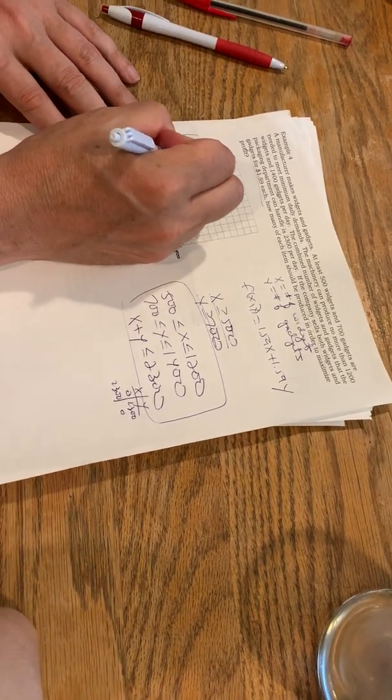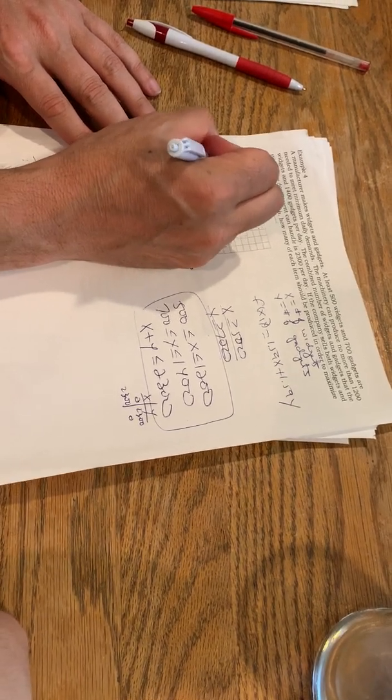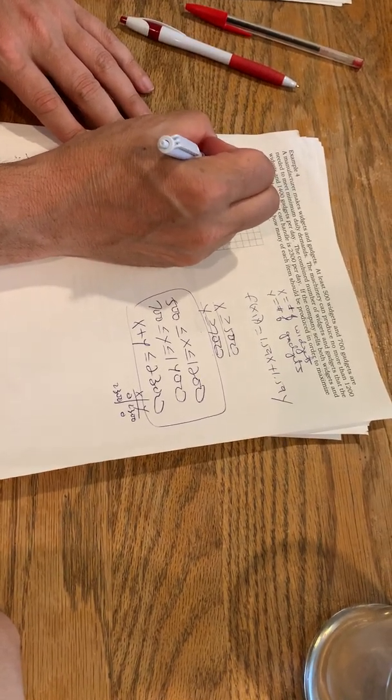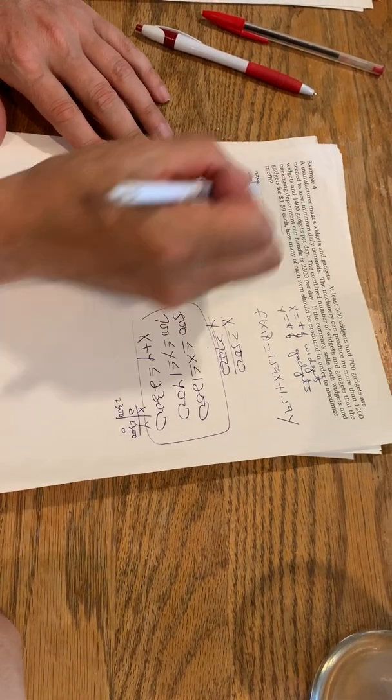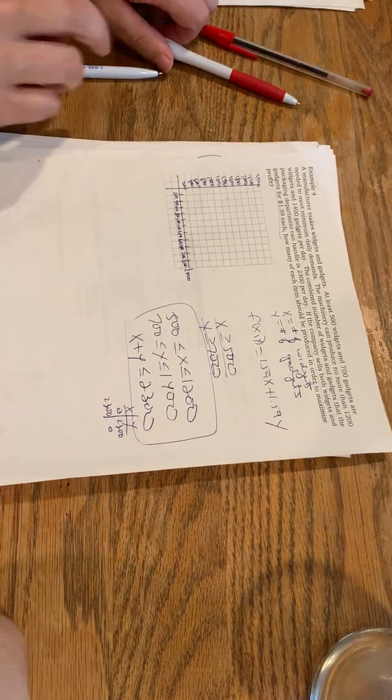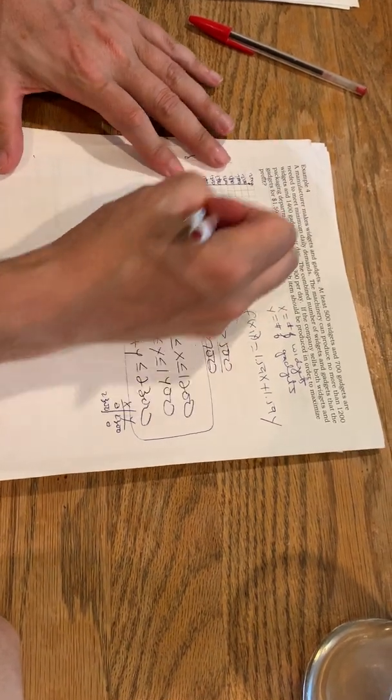So again, there's no exact science for figuring out the scale. I would find the intercepts, and based on the intercepts, that should help you figure out a good scale. So I'm going to graph the last one first, just by plotting the intercepts (0, 2,300) and (2,300, 0).